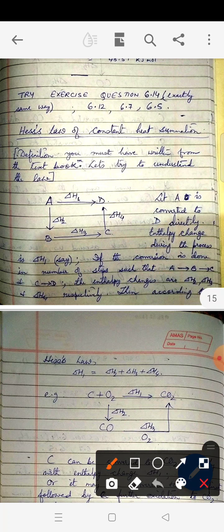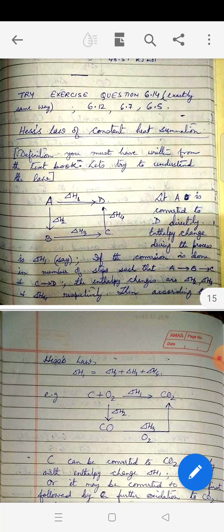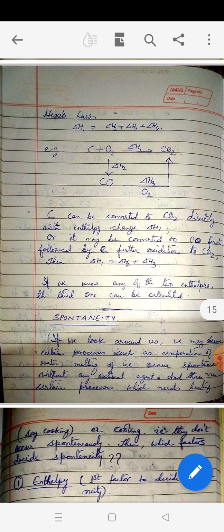Then according to Hess's law, what we can write? Delta H1 should be equal to sum total of delta H2 plus delta H3. That means out of three factors here, if I know any two, the third one can be calculated. So that is the gist of Hess's law of constant heat summation.